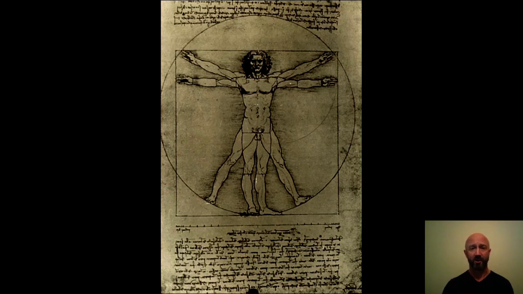Now, I'm going to add on to this a little bit, something that's not really clarified in your textbook, which is this figure is what we call a perfect human being that's made up of a module system. And that module system, which I'll come back to a little bit later on to show you another example, is what we call a canon of proportions.